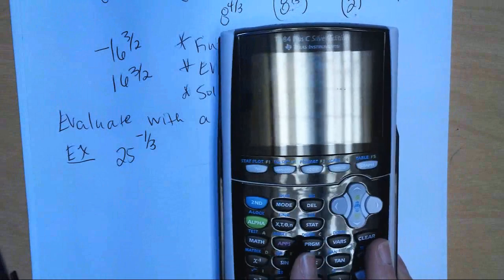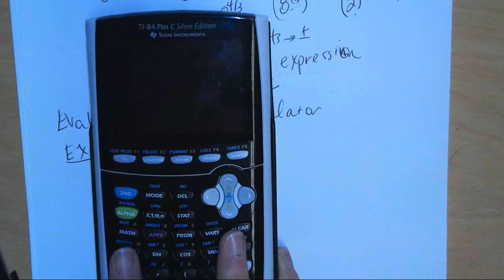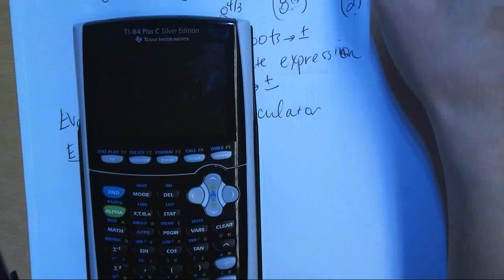I hate that the light is right there. Every time I use my calculator, it's right in the middle. Super annoying. That says 25 to the negative 1/3 underneath it.